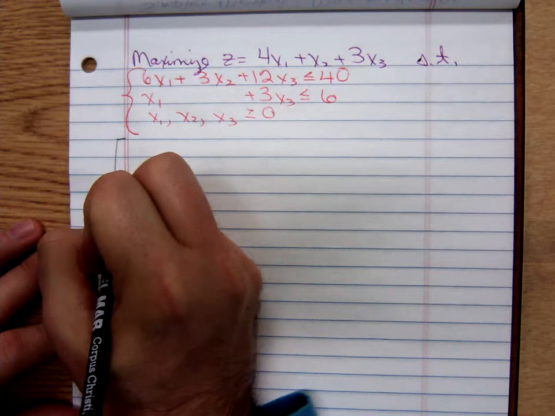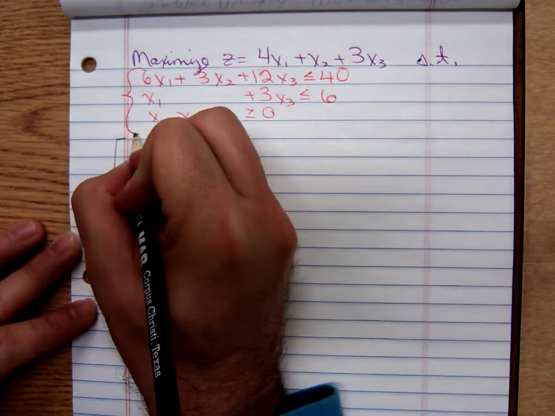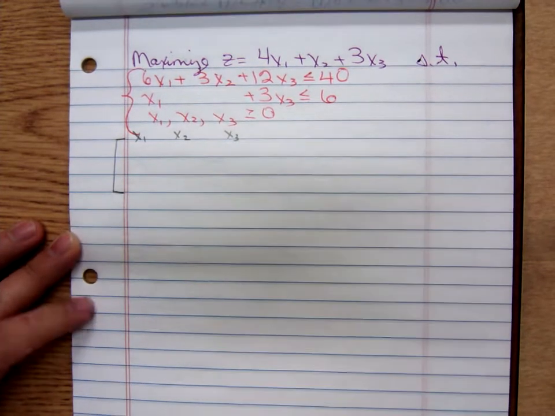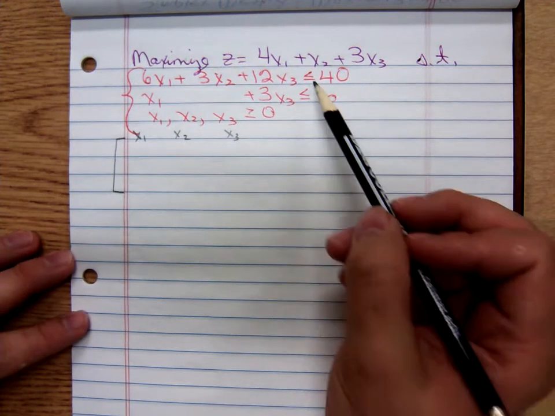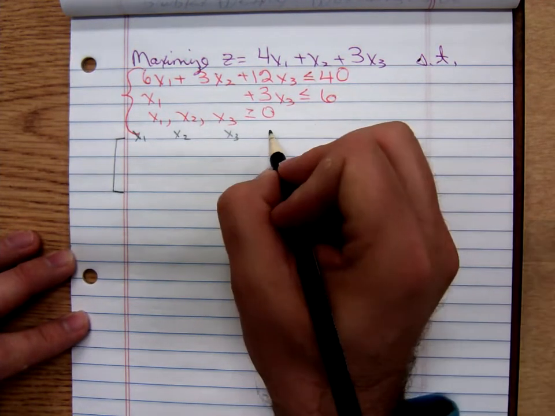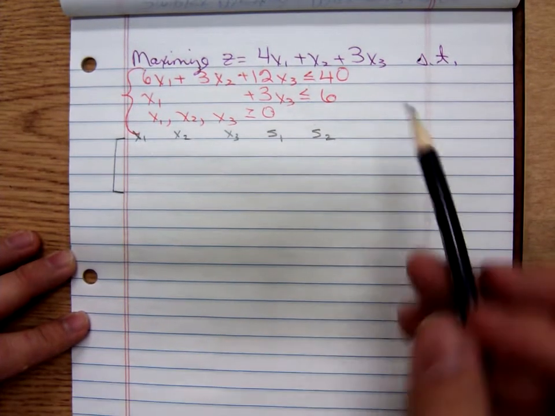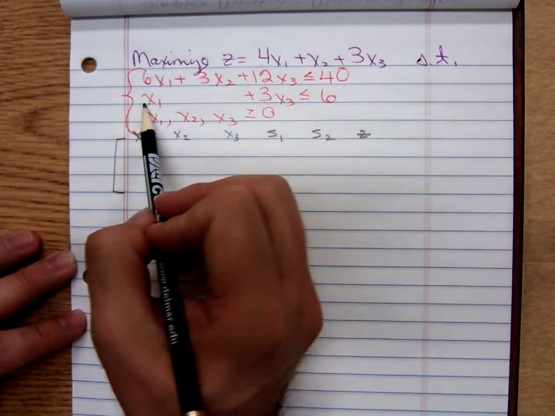Set up the matrix. We have three decision variables, so we'll need a column for x1, x2, x3. How many slack variables will we need? Well, there are two less than or equal to constraints. Those are the number of slack variables. Each one gets a slack variable, and we need a column for z. 6, 1.